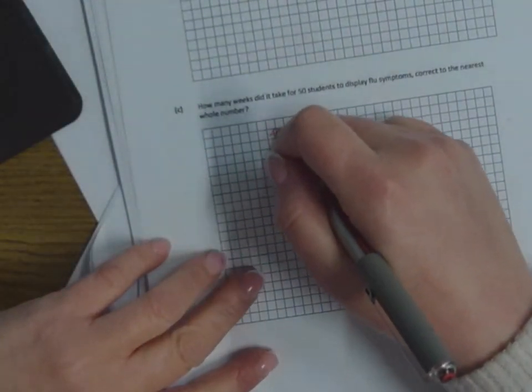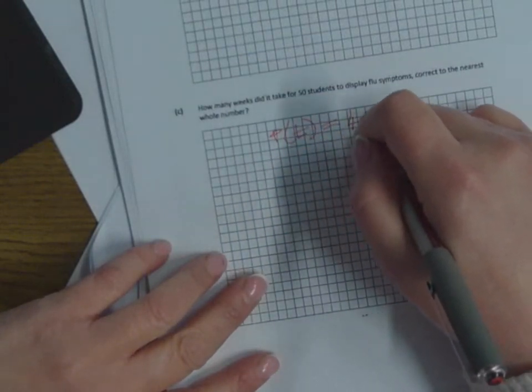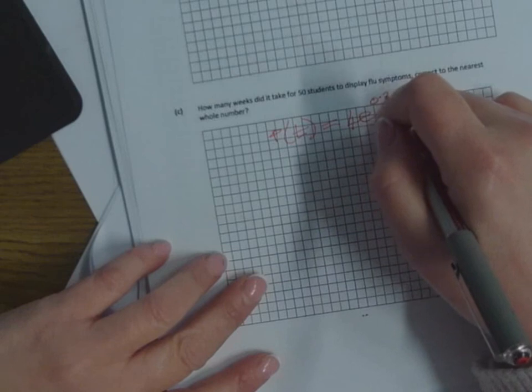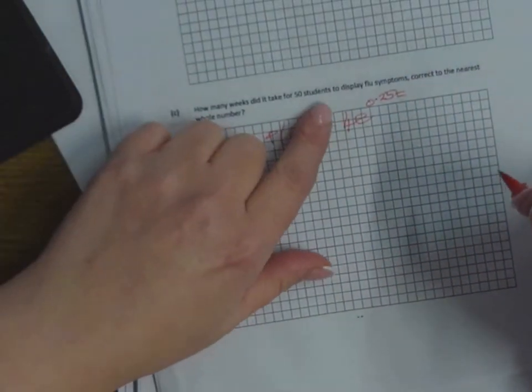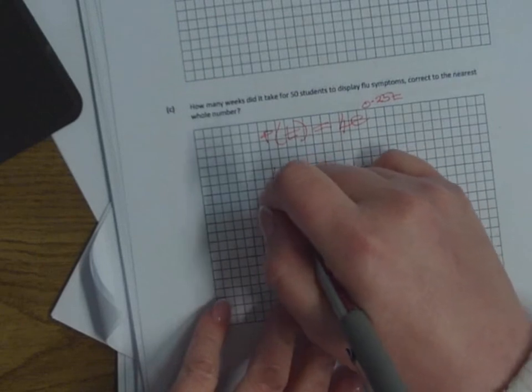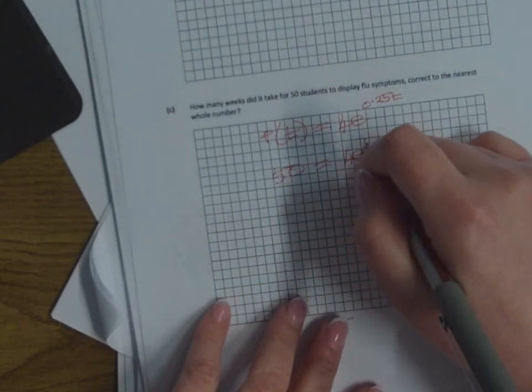And then the last bit, how many weeks did it take for students? So we're on P of t, the population is equal to 4 e to the 0.25 t. This time they're telling me 50 students had flu, so 50 equals 4 e to the 0.25 t.